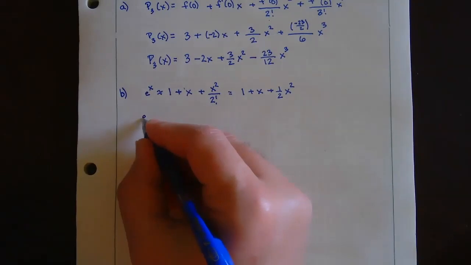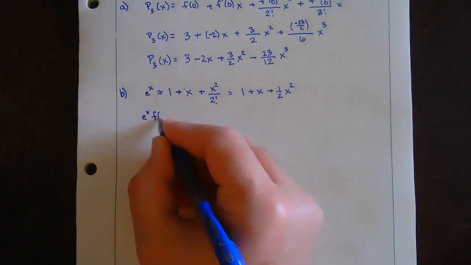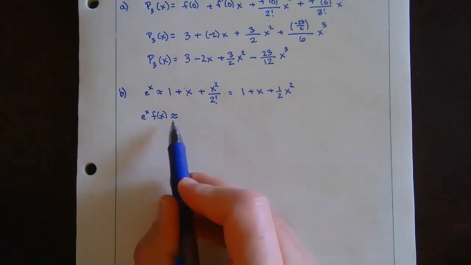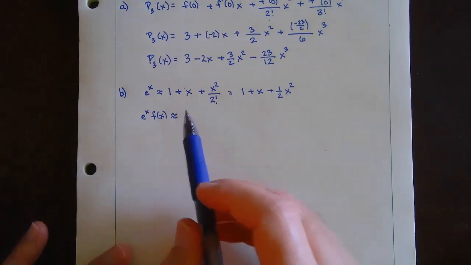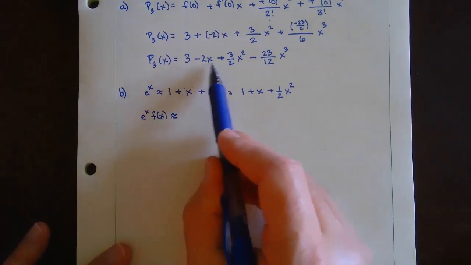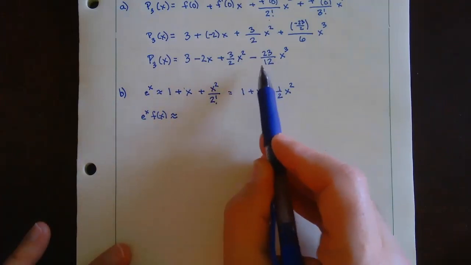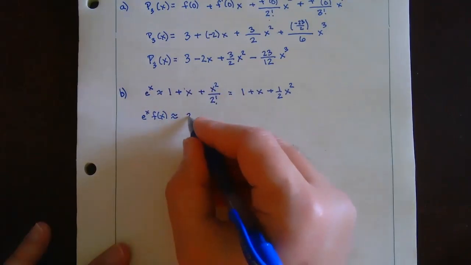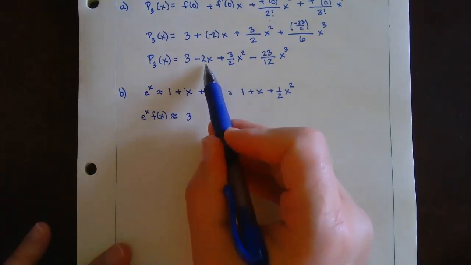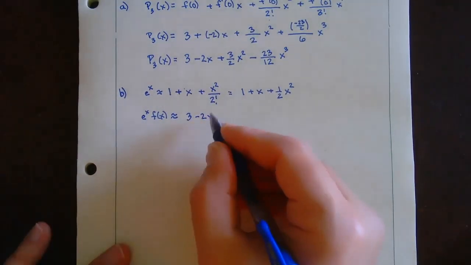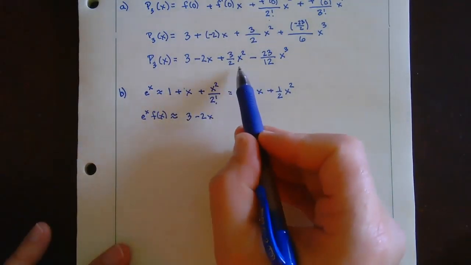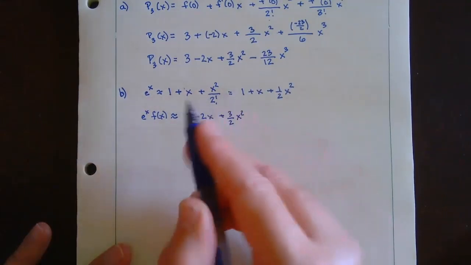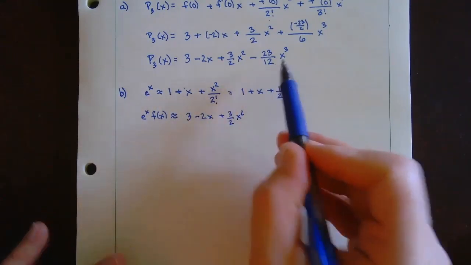Okay, so e to the x times f of x could be represented by the Taylor polynomial. So we definitely need to put approximation. Don't put equals, okay? All right. And so I'm going to take the e to the x and I'm going to distribute with each term until I get a power higher than 2, okay? So I have this 1 times 3, and that would be 3. And then 1 times the negative 2x, and that'd be minus 2x. And then 1 times 3 halves x squared, so plus 3 halves x squared. Now, if I do the 1 times this one, now I've gone too far, right? Because I just want a second degree, right?